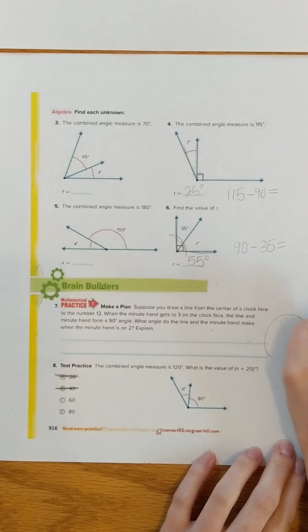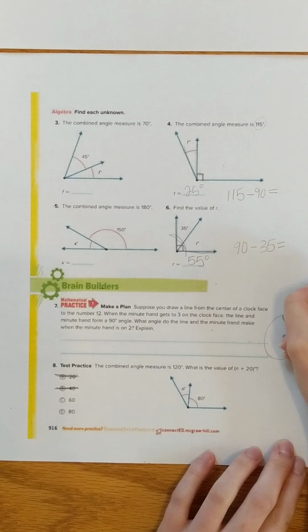Unless you have a clock at home that you can draw on. I recommend asking your parents before you do that. Just kidding. Don't do that.